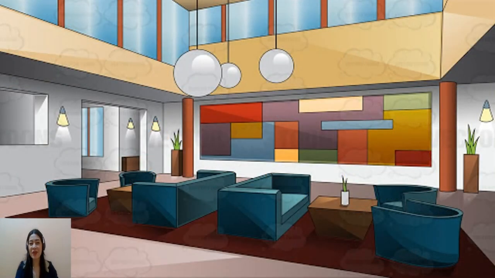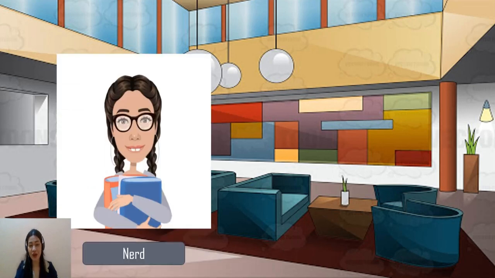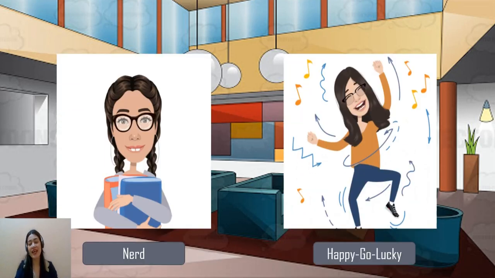Say for example, you are a jolly person and then you like adventure, you like having fun all the time. And then you met two people in your school. The first one is a nerd one, while the second one is a happy-go-lucky one. And remember, you like having fun all the time.